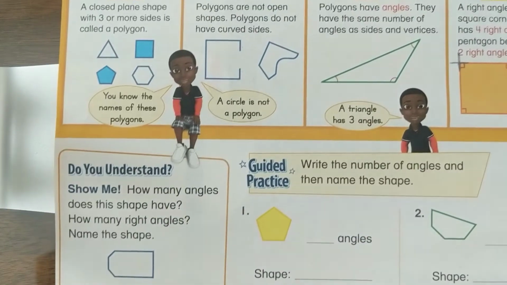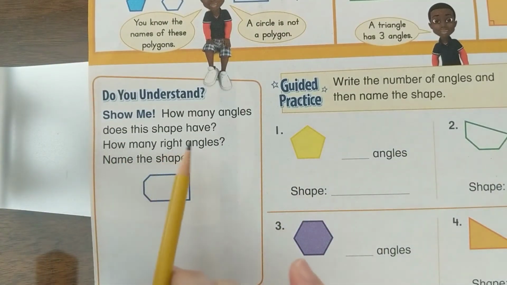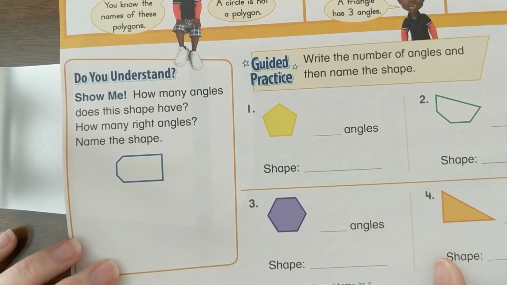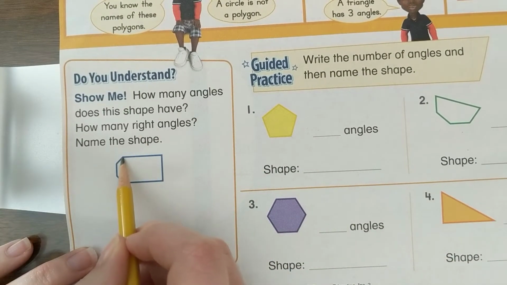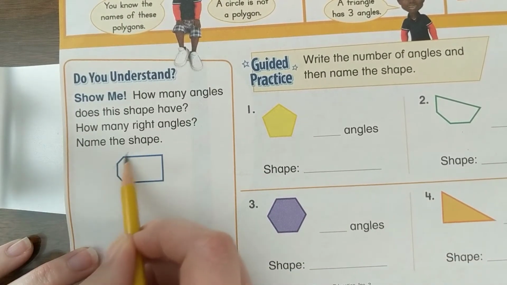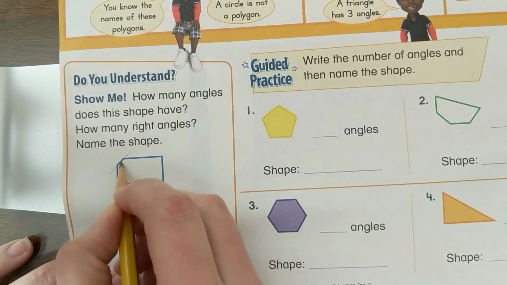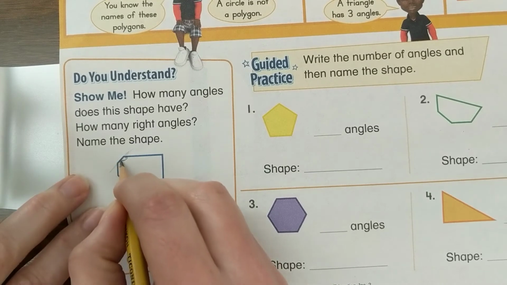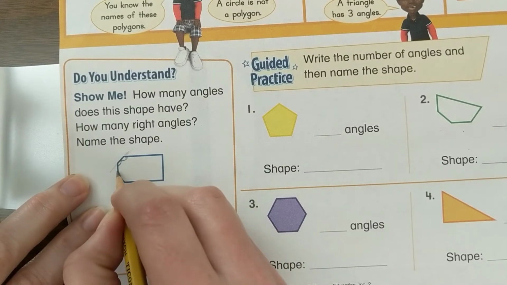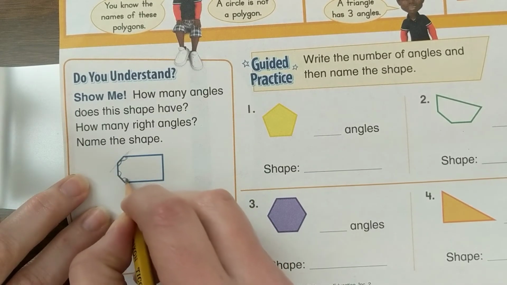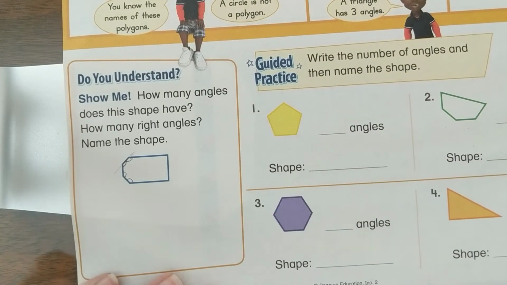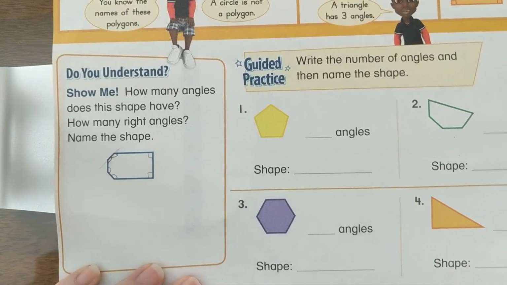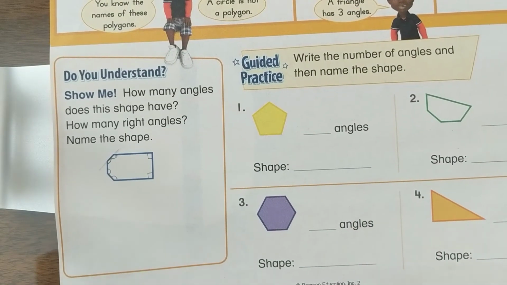Okay. So how many angles does this shape have and how many right angles? So let's find this line right here is going diagonal. So these two are not right angles. That's just a regular one. That's just a regular one. We have an angle here, an angle there. Okay, and on this side we have 1, 2 right angles.